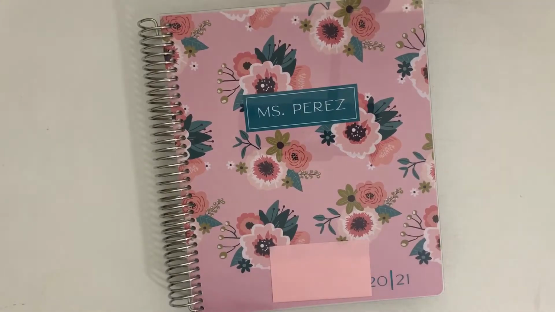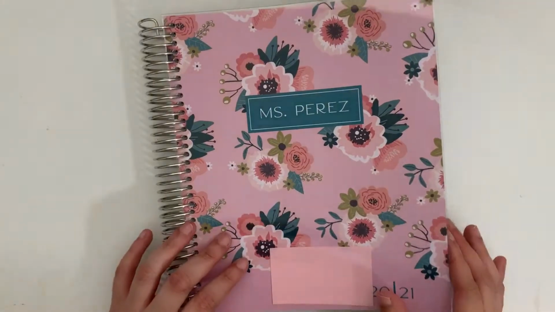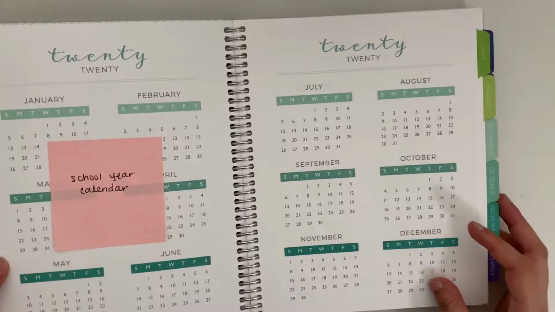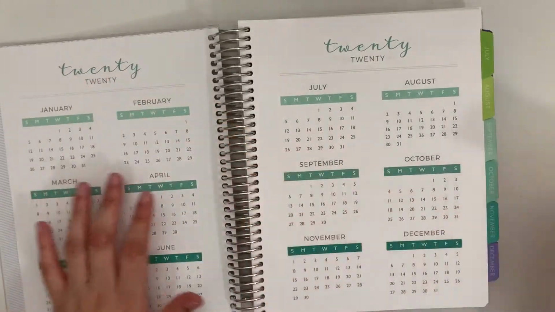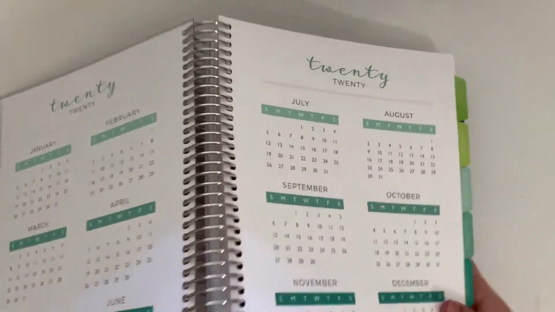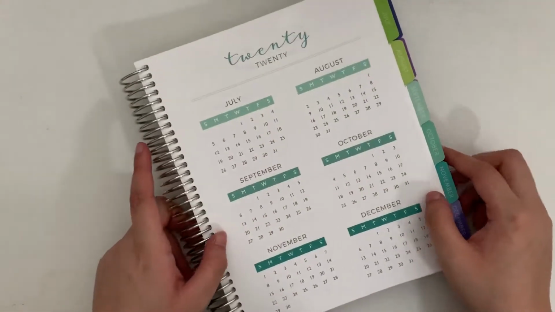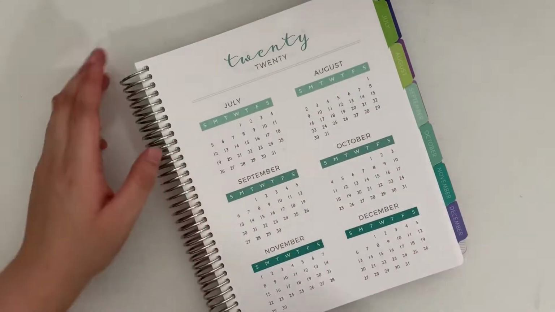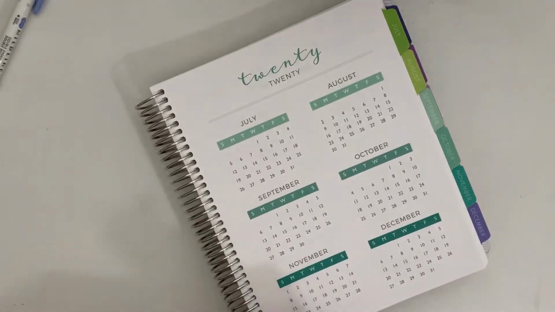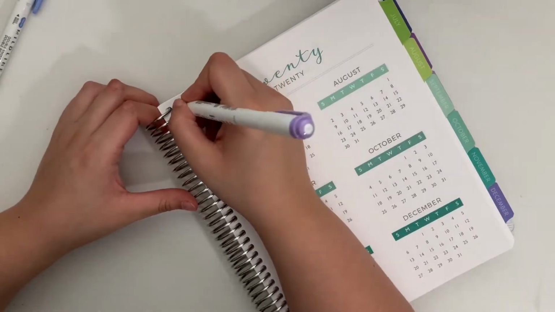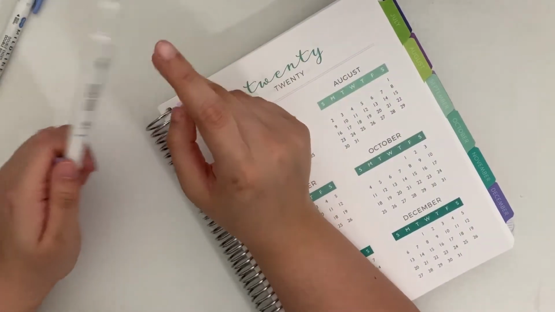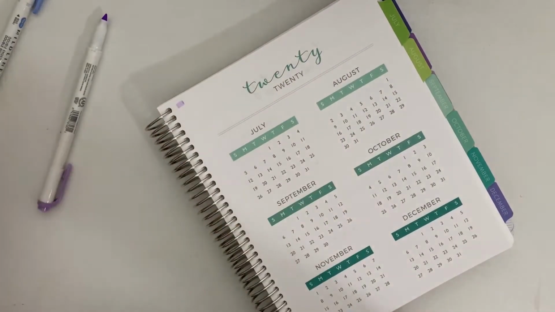So today I am going to set up my teacher planner for the 2020-2021 school year. Now, this is a super initial setup because I didn't know when I was setting it up exactly what my schedule was going to look like, exactly what the year was going to look like. And at this point, a week into my new job, I still don't know exactly how anything's going to happen. I feel like nobody can say they know exactly how everything's going to play out.